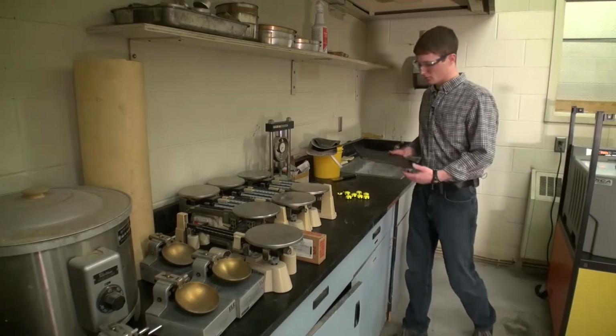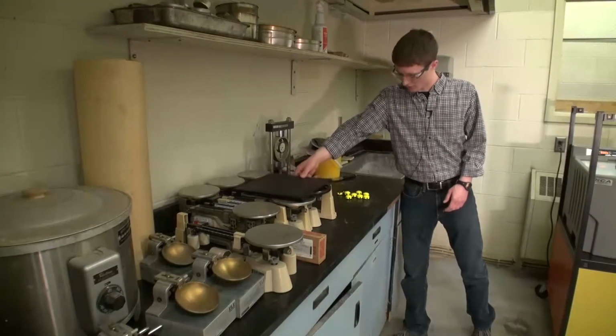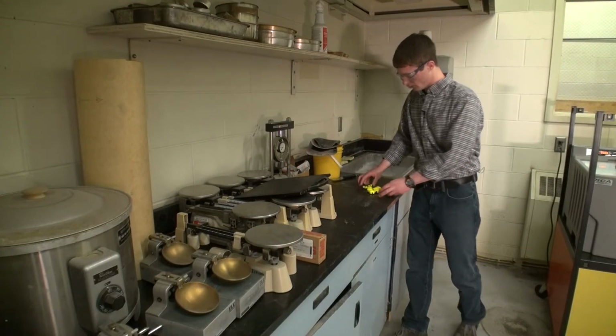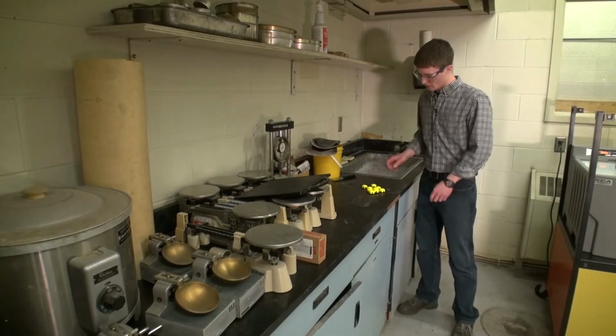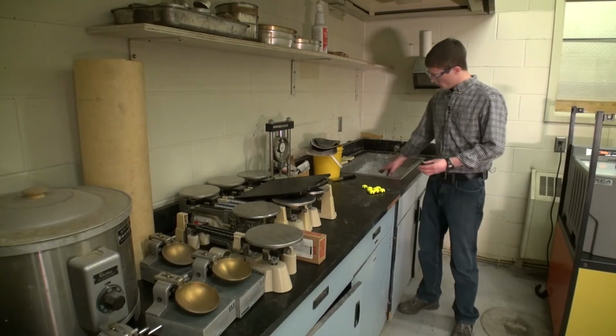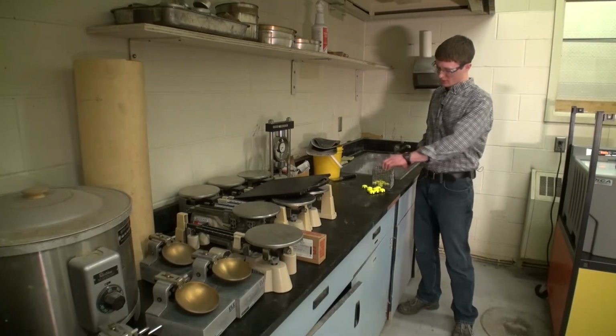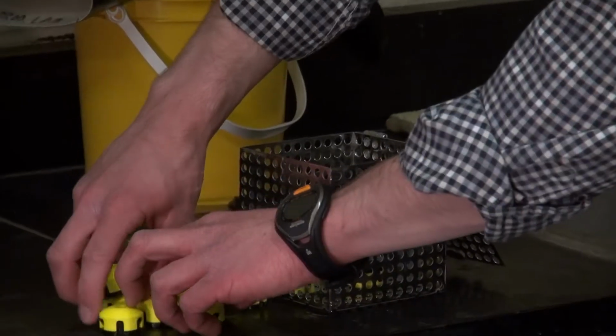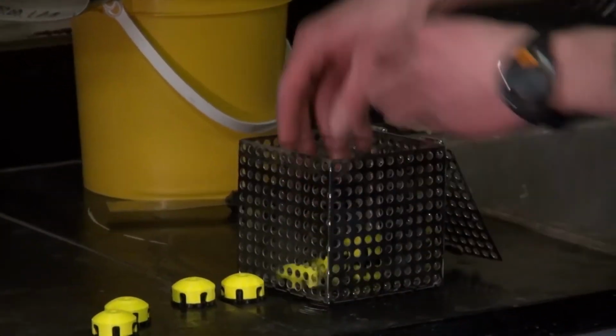Okay, once all the parts are removed, we can set our tray off to the side. Now, these parts here still have the support material on here like we discussed earlier. We're going to toss these into a metal basket that we're going to put into the parts cleaner.